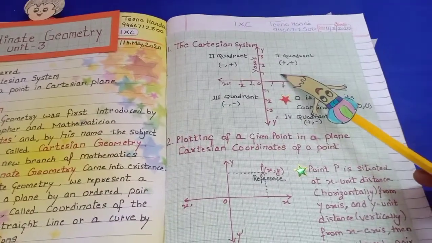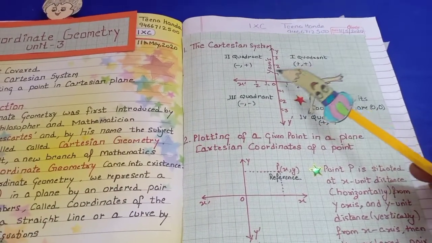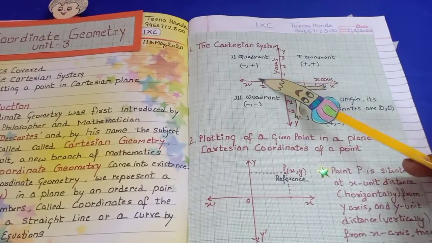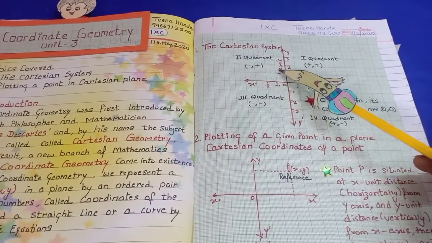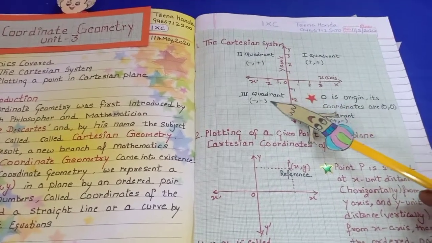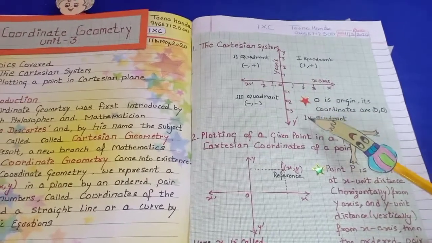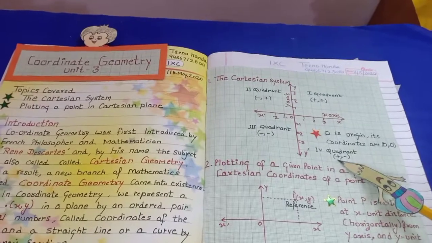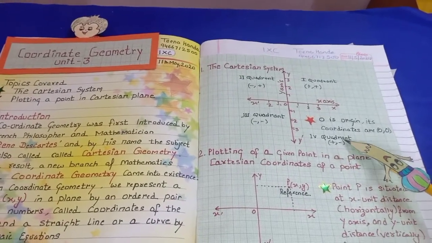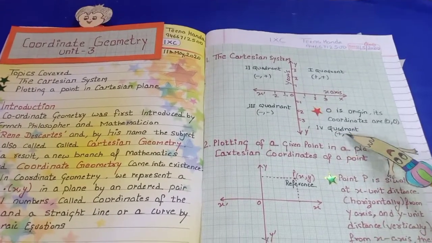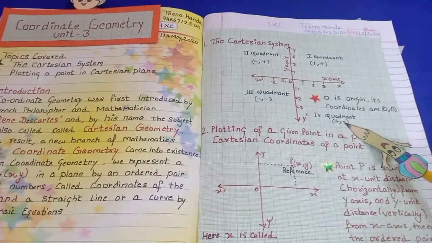In the first quadrant, x is positive and y is also positive. In the second quadrant, x is negative and y is positive. In the third quadrant, x is negative and y is also negative. In the fourth quadrant, x is positive and y is negative. And the combined value of x and y is known as the coordinates.